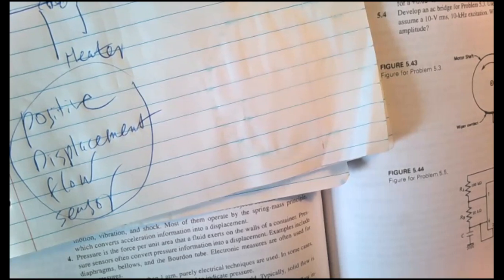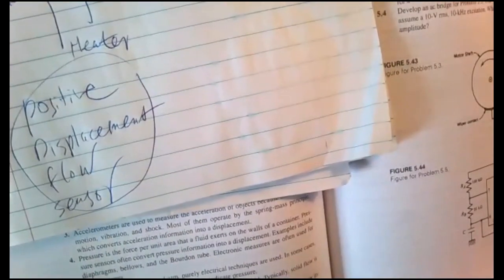Has anybody worked on an air conditioner? The coolant pump pumps coolant. They have gears machined just so much that every time a gear passes, it pushes a certain volume of material through the pump. So this is called a positive displacement pump, or if it's used as a sensor, a positive displacement sensor.